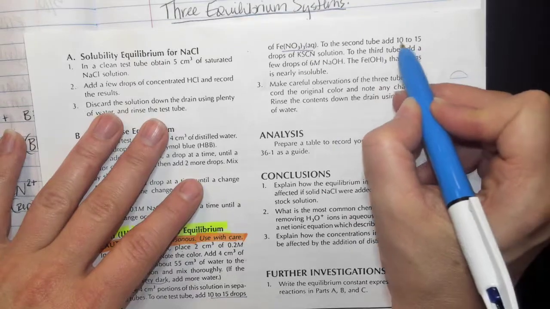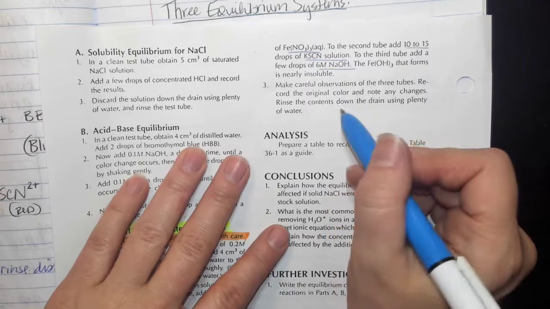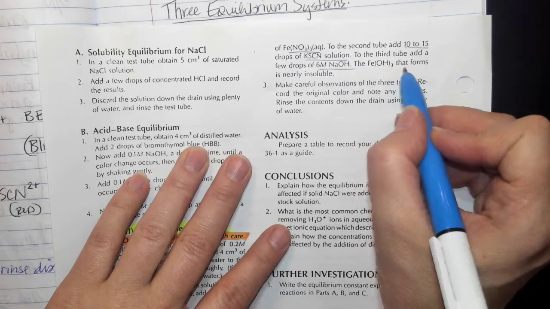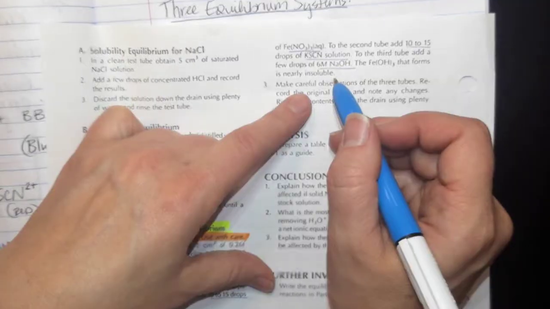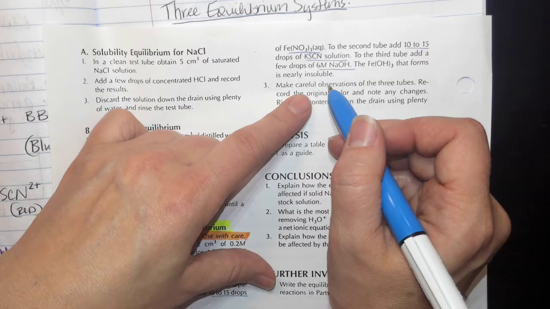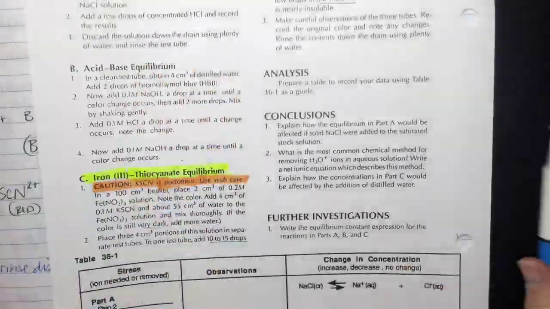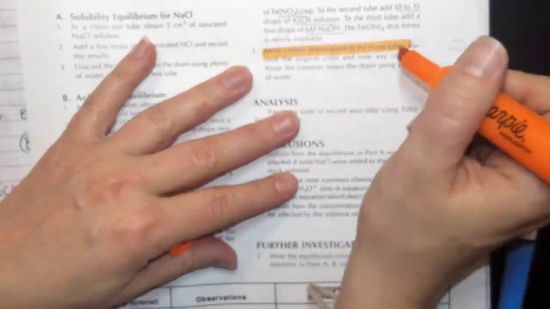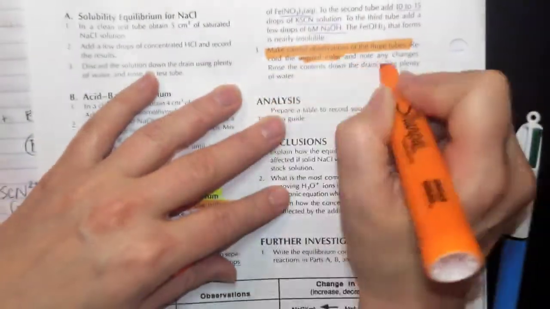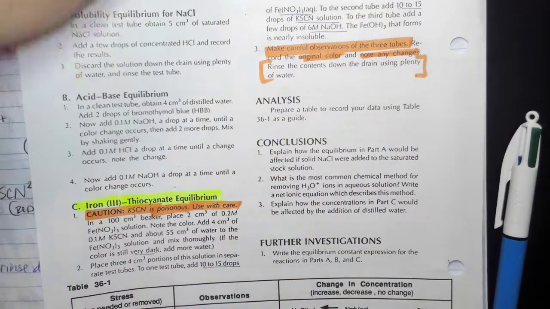And you will add 10 to 15 drops of FeNO3 to 1. To the second test tube, you will add 10 to 15 drops of KSCN. And to the third test tube, add a few drops of 6 molar NaOH. Note, the FeOH3 that forms is nearly insoluble, which means it may look slightly cloudy, and slightly cloudy is probably the best result that you're going to get, or there'll be a color change. This is what your job is. Make careful observations of the test tubes. Record the original color, note any changes, and when done, rinse the contents down the drain using plenty of water.